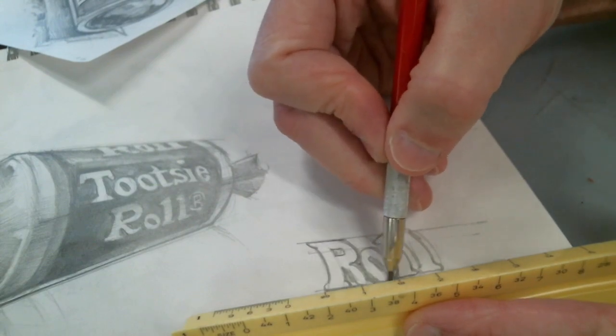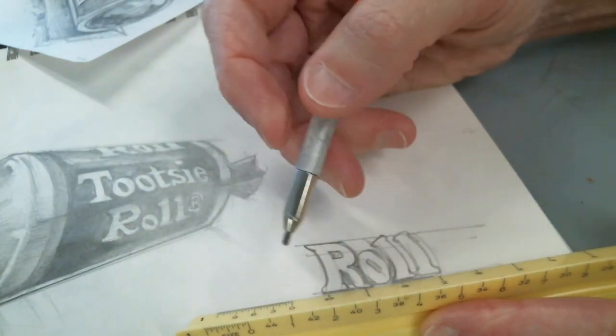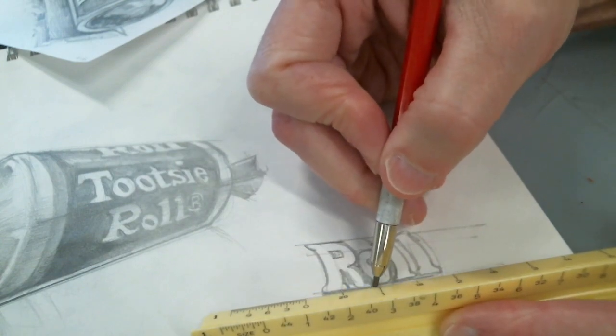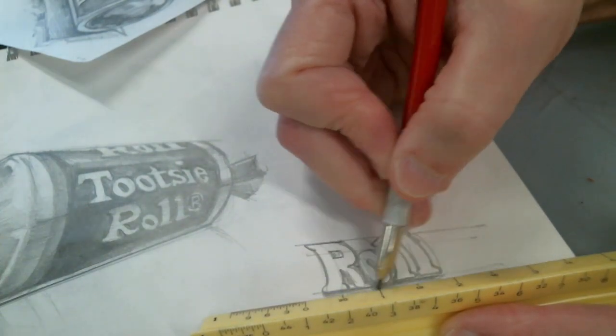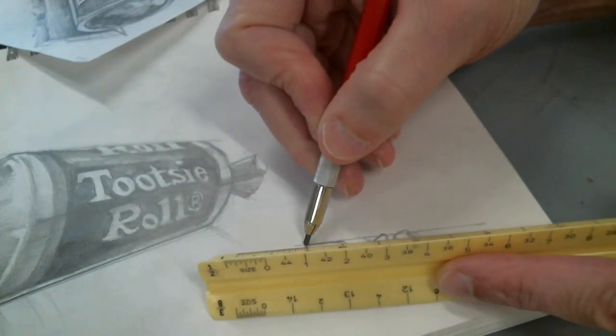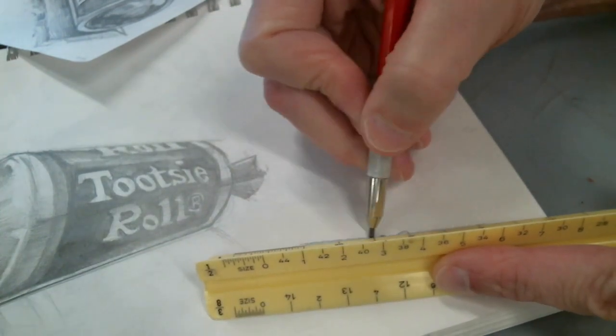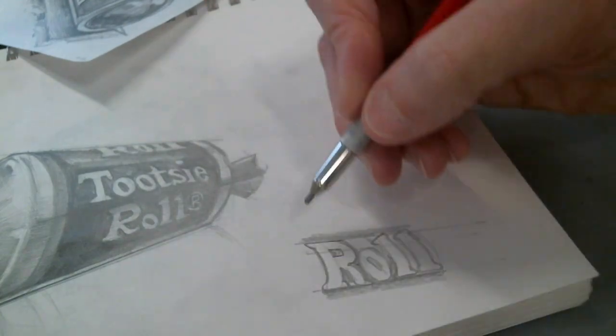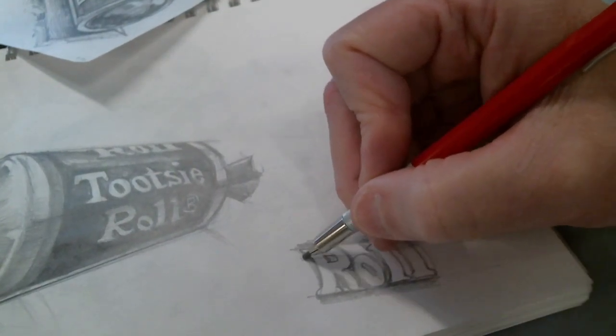Then all you have to do, you can just take the straight edge, put it down at the bottom, as this is showing, and just shade it down that way. Just kind of follow that line down. Do the same at the top. And around this part.